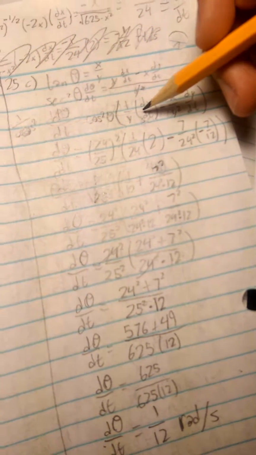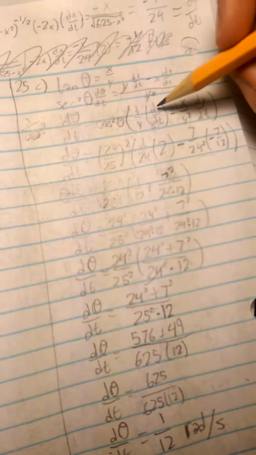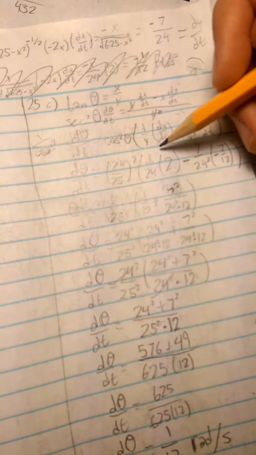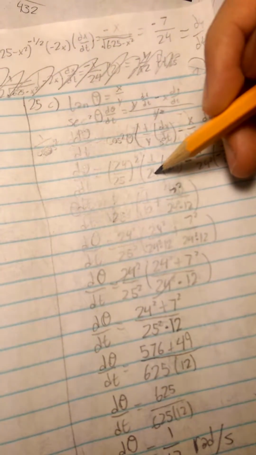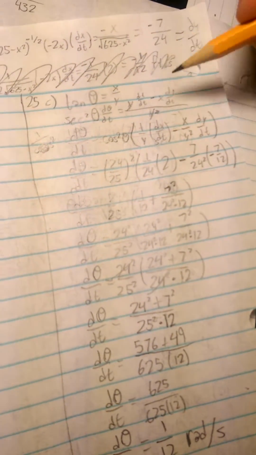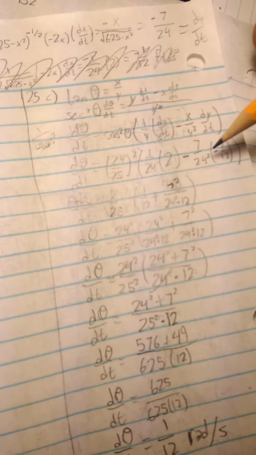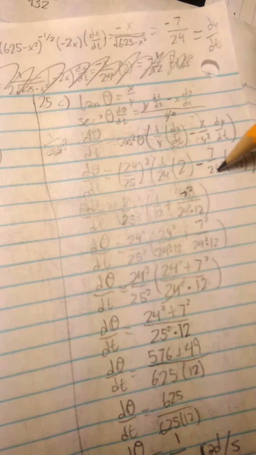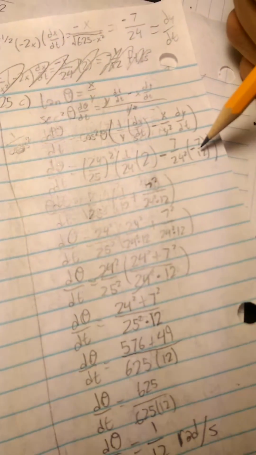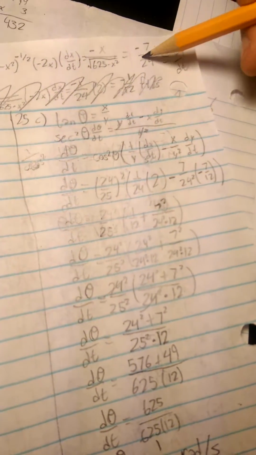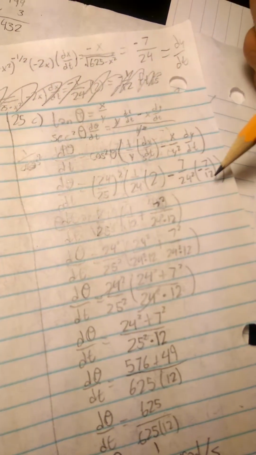You know what dx over dt equals? It's 2. Then 1 over y, we know y is 24 from all the previous times we've been doing this. And you know x is 7, y is 24, you just evaluate that, and you plug in the same dy over dt we used in b.